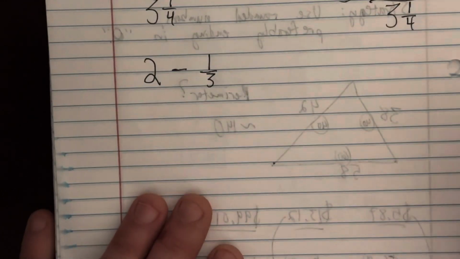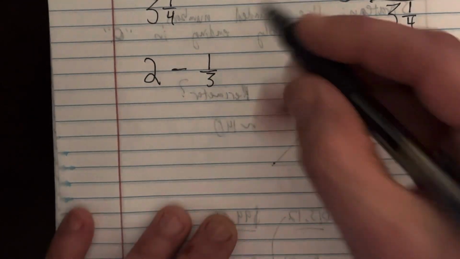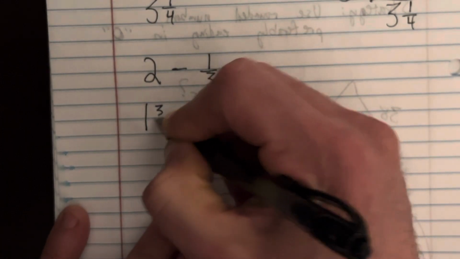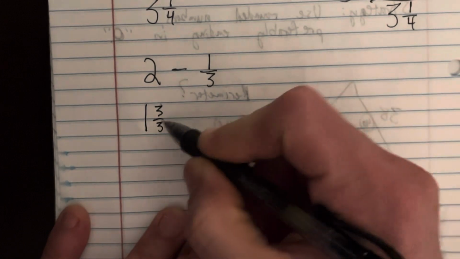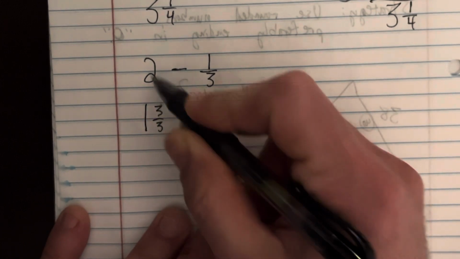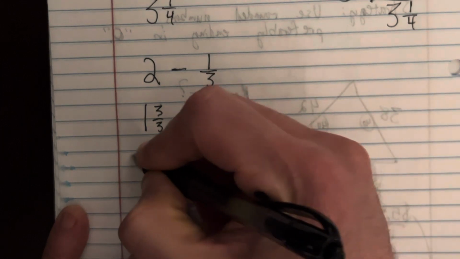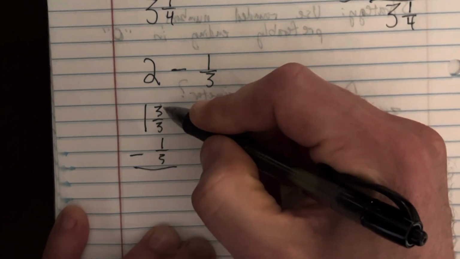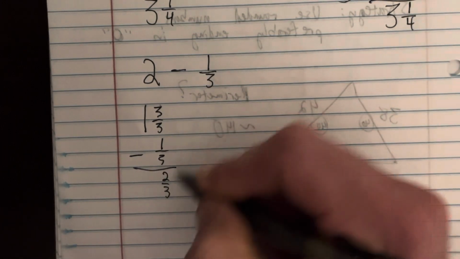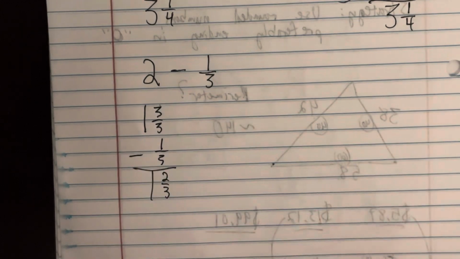Either way, we should have gotten 1 and 2/3. Let's see how. So 2, we're going to rewrite as 1 and 3/3. Again, where does the 3/3 come from? That represents 1 whole. So 1 whole plus another whole is what gives us the 2. And then we're going to subtract the 1/3 that they want us to take away. I'm going to do the fraction part, 3/3 minus 1/3 and get 2/3. 1, take away nothing, 1 and 2/3.